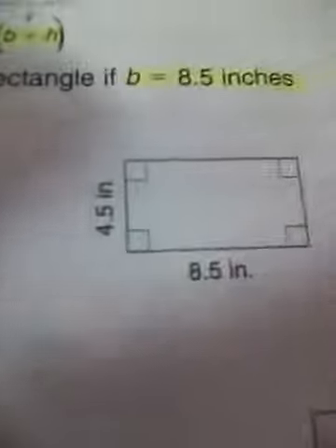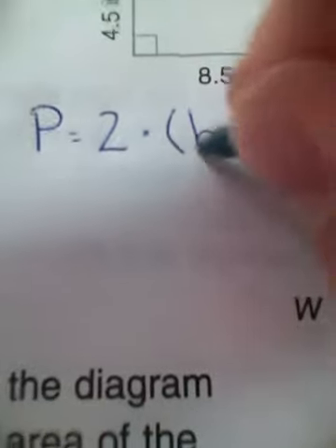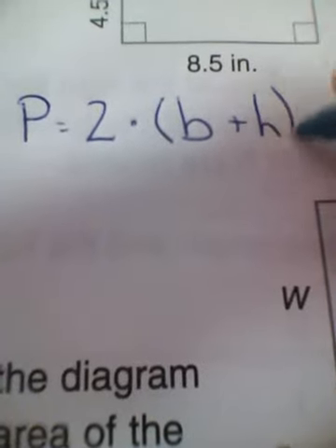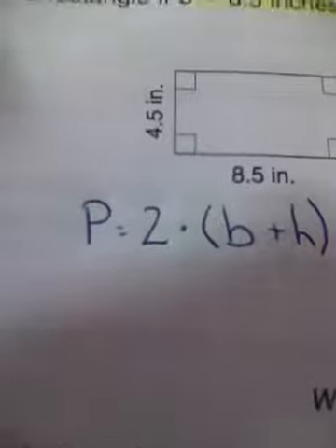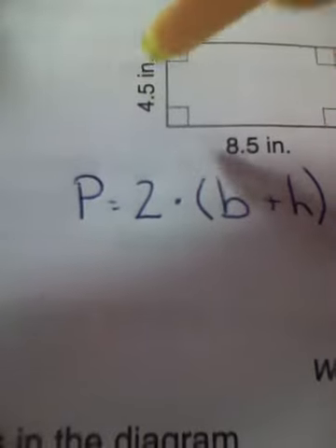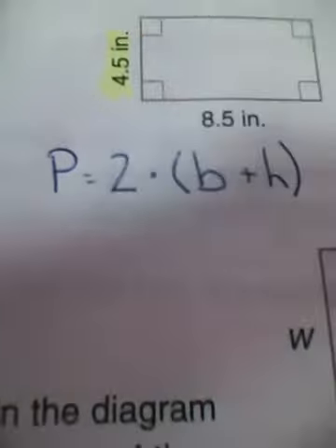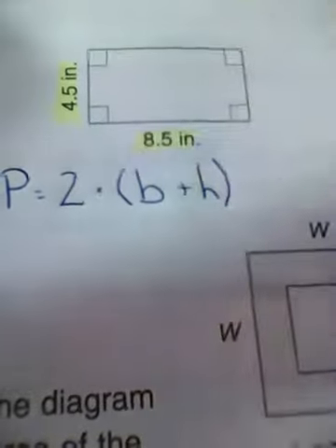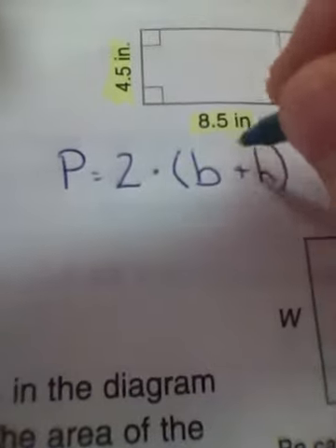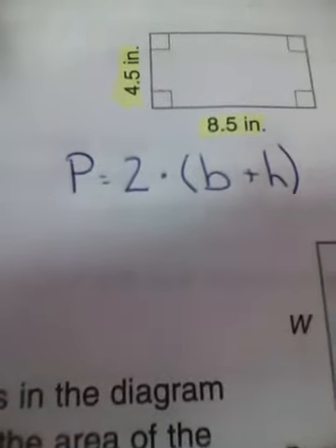So, taking my formula, I'm going to write it above here. I know the answer's over there, but I sometimes think you guys do better if you see it. I have perimeter equals 2 times base plus height. Okay? Now that I know my values, I know that my height, my h, is 4.5. I know that my base is 8.5.